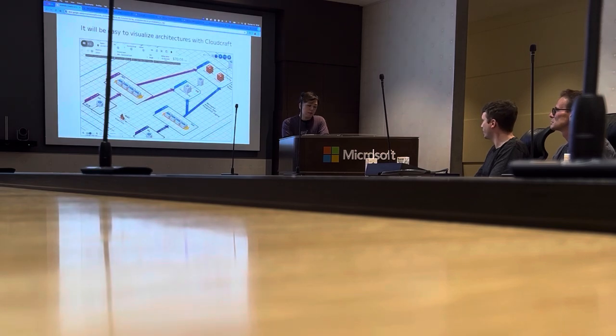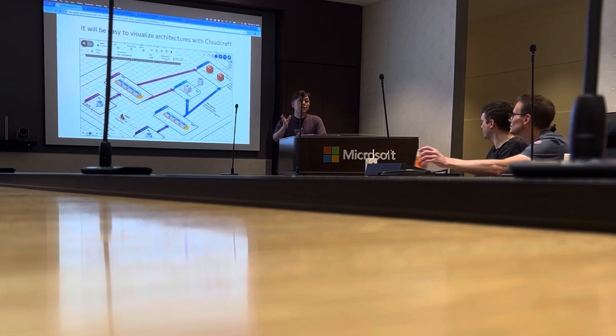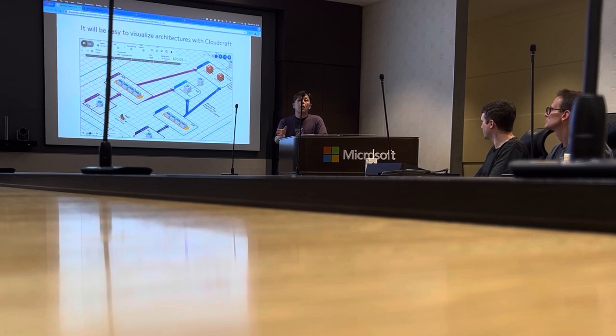Okay. It will be easy to visualize architecture with Cloudcraft. But has anybody already realized this is AWS architecture, right? Actually, until last year, Cloudcraft supported only AWS. But last year, the Azure support became GA. So now we can use Cloudcraft for Azure, right?